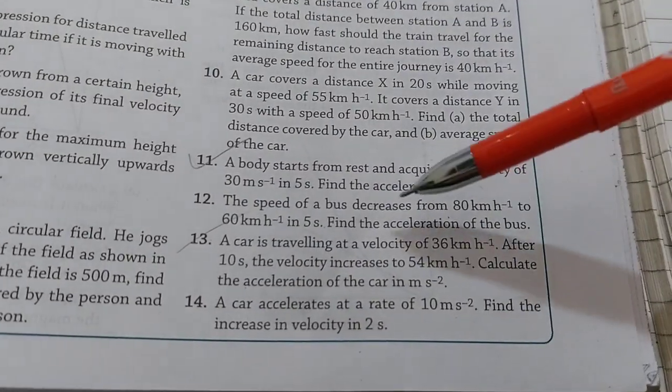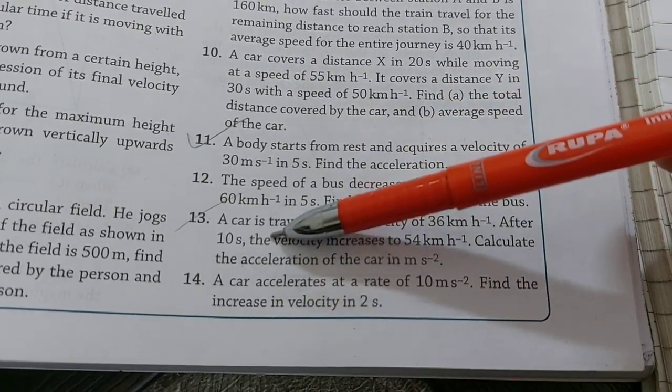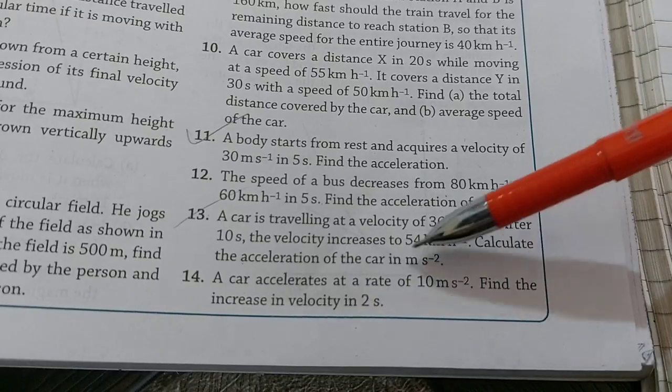13th sum. A car is traveling at a velocity of 36 kilometers per hour and time is 10 seconds, and now the new velocity is 54 kilometers per hour. Find the acceleration.